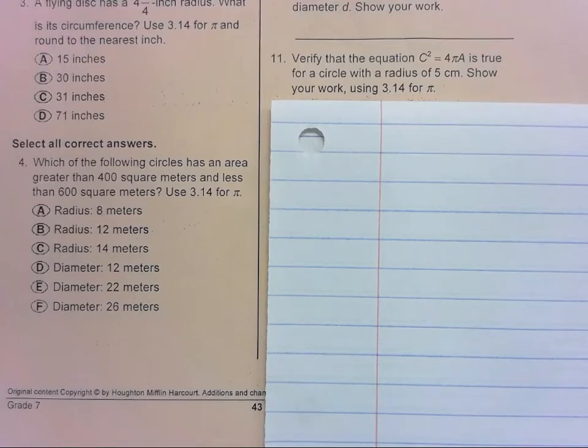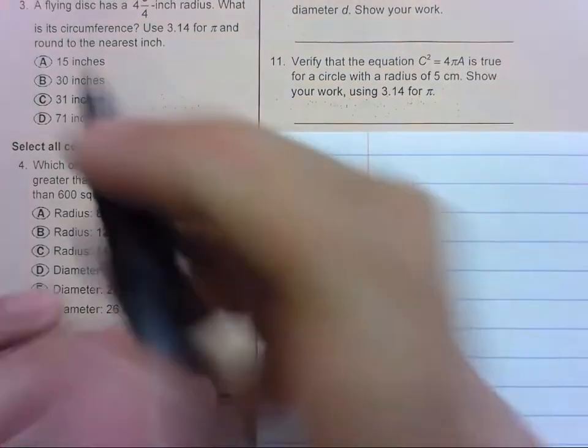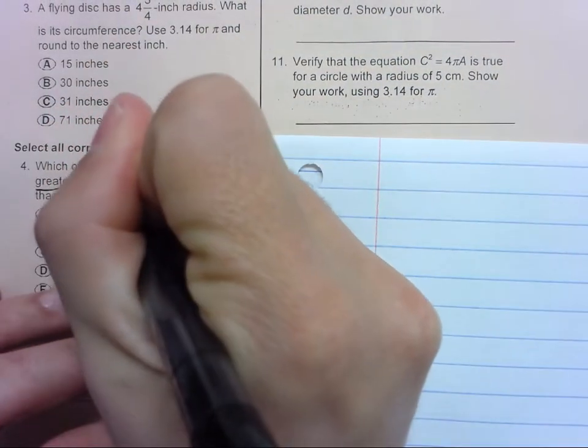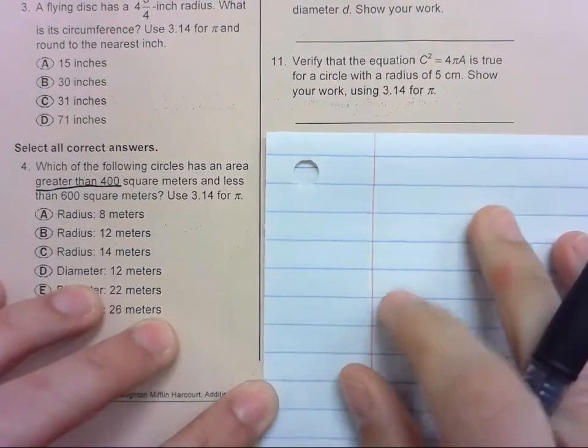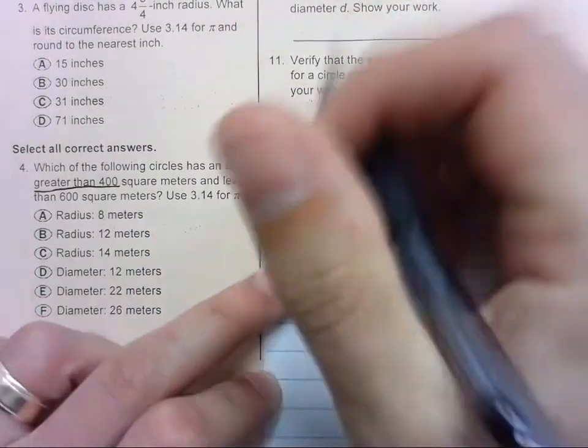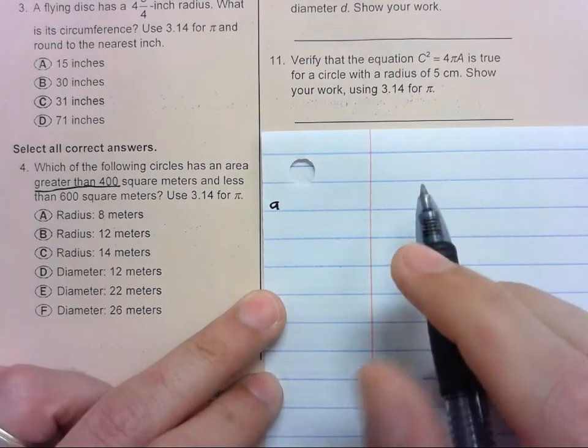Looking at number 4 on 7G4. Which of the following circles has an area greater than 400 square meters? So we want greater than 400. So let's solve these. We need it to be greater than 400.